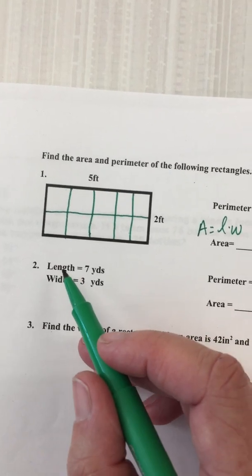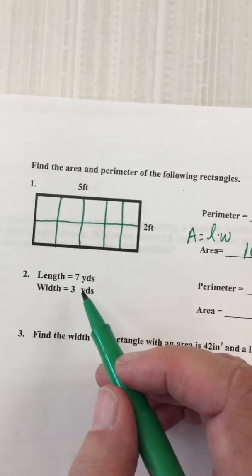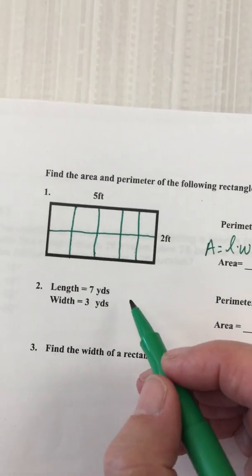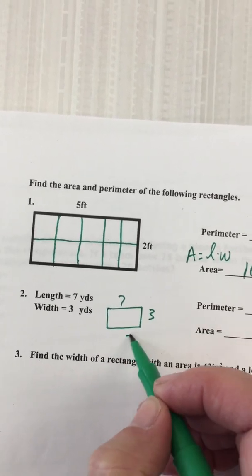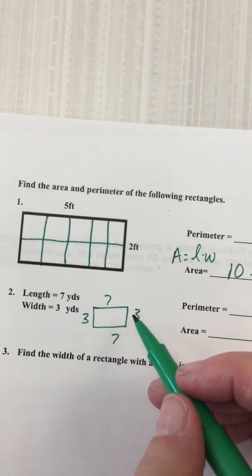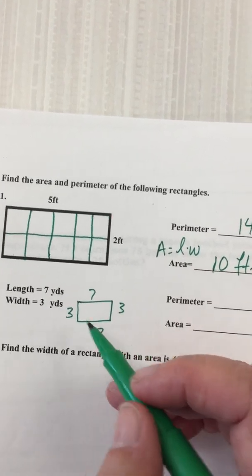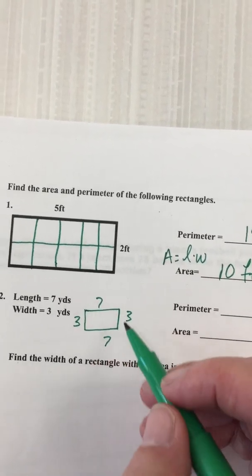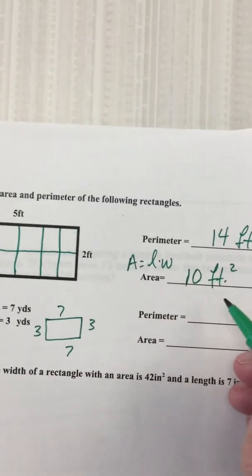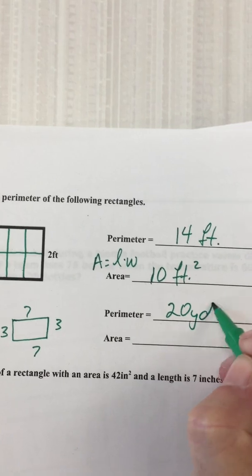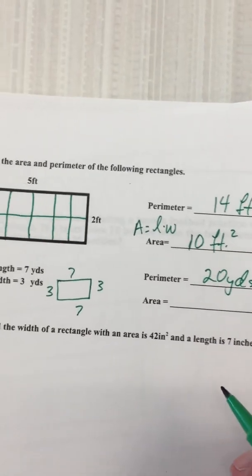So same thing for number 2. The length is 7 yards and the width is 3 yards. We want to find the perimeter. This is a rectangle, so if you want to draw yourself a picture, you can. You've got 7, 3, 7, 3. So if I add all these up, 7 plus 3 plus 7 plus 3, that all adds up to 20 feet, or I'm sorry, 20 yards all the way around this. So perimeter is 20 yards. Don't forget the units on these. If they have units, use units.